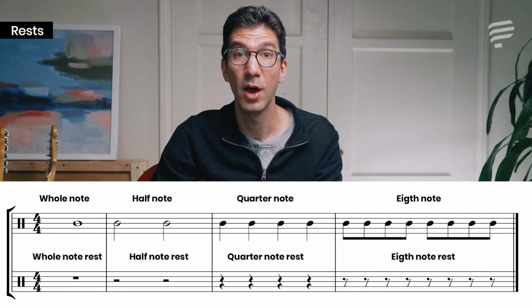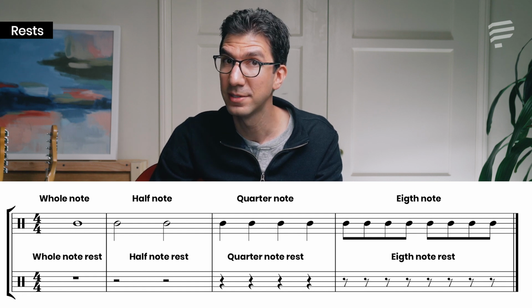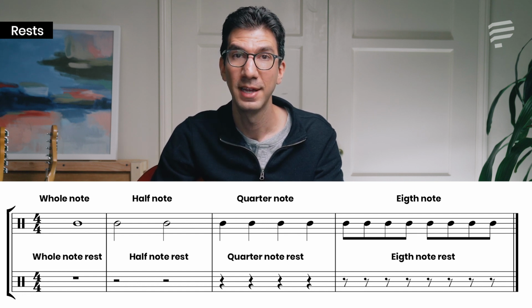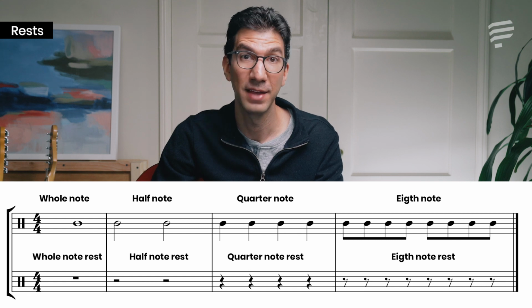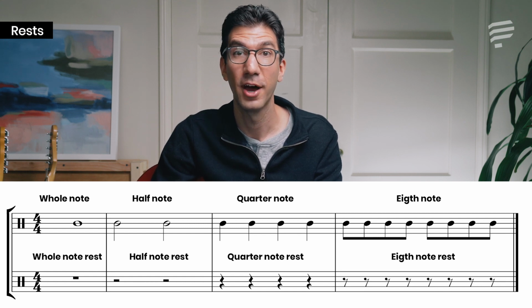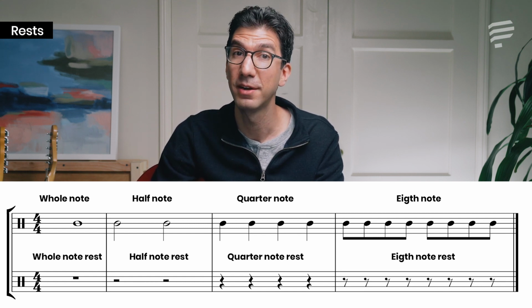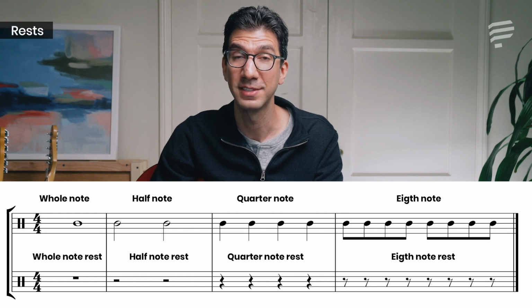So we have a whole rest that gets 4 beats in 4/4 time of rest, a half rest that gives you 2 beats of rest, a quarter rest that's going to give you 1 beat of rest, and then an eighth rest that's going to give you a half of a beat of rest. So to practice rests, let's keep our clapping exercise up and look at example 4 and 5, which include rests.